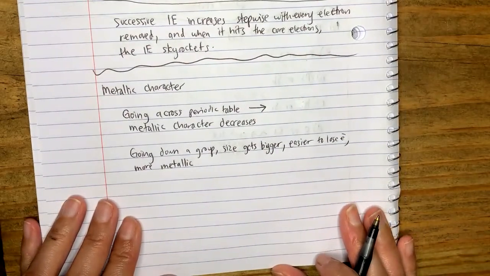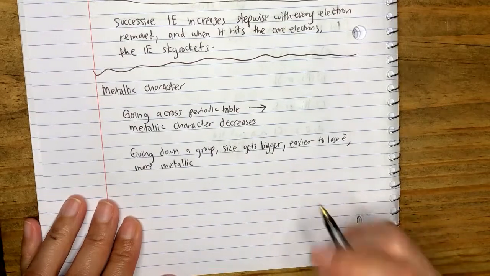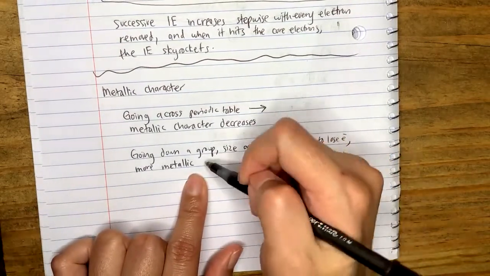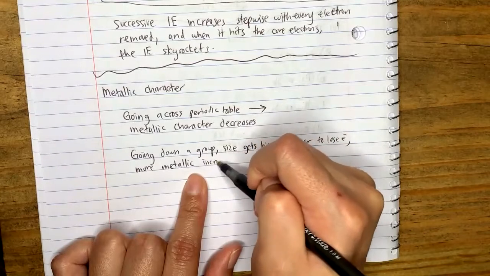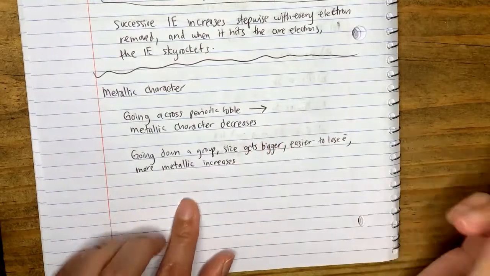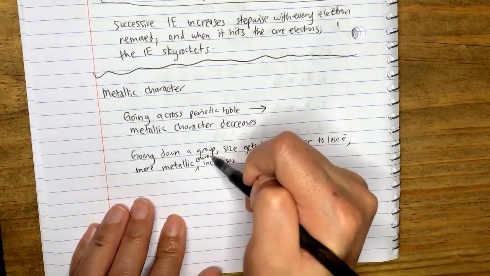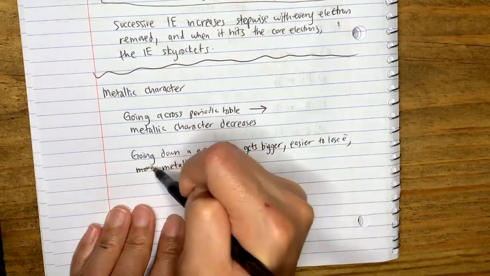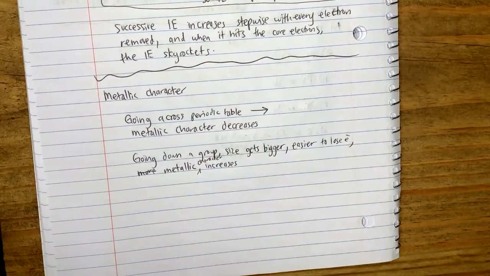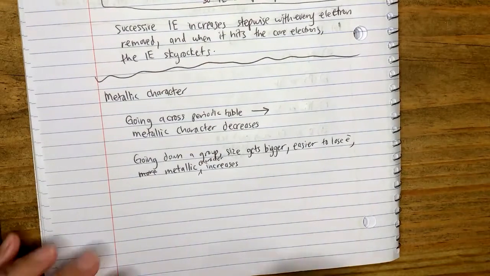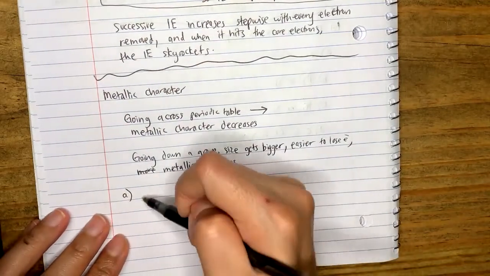So it's more metallic, okay? Size bigger, easy to lose electron, more metallic, so metallic character increases. Okay, so my question for you, which one is more metallic?